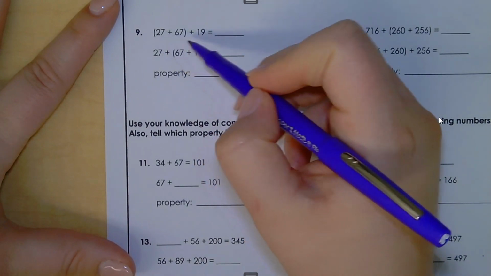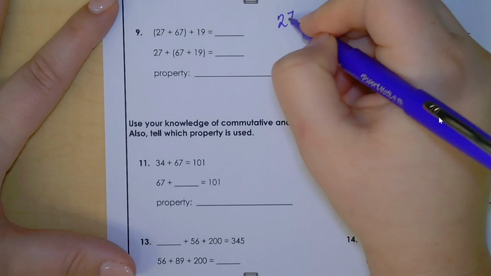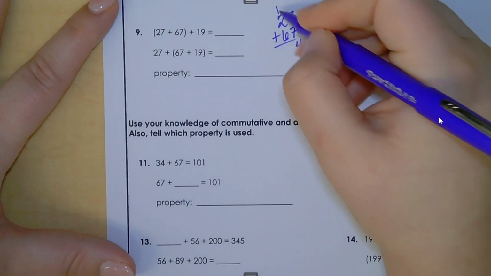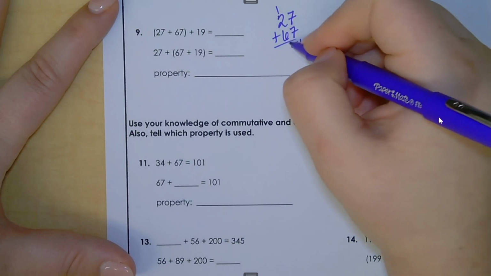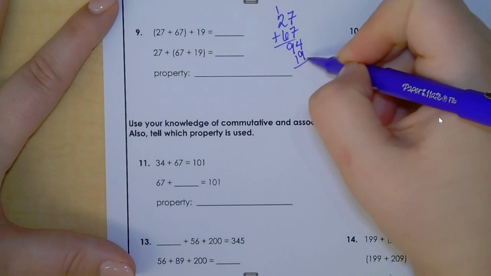Okay, I'm a good mathematician, so I'm going to go ahead and get started and show my work. 27 plus 67. 7 plus 7 is 14. 1 plus 2 is 3. 3 plus 6 is 9. Not done yet, though, because I need to add 19 to that.